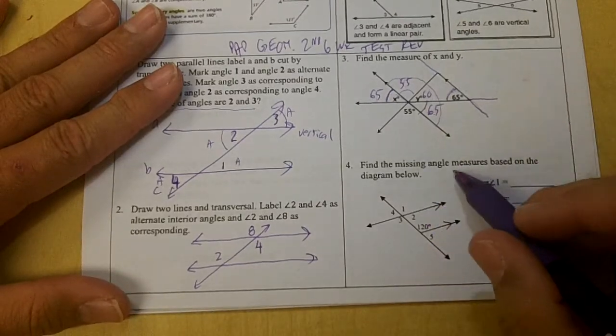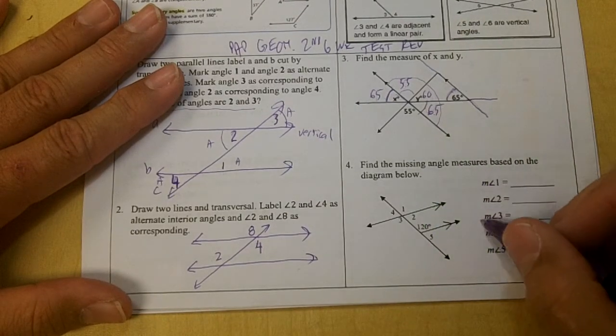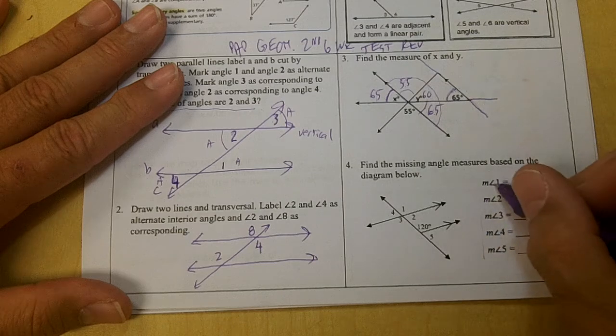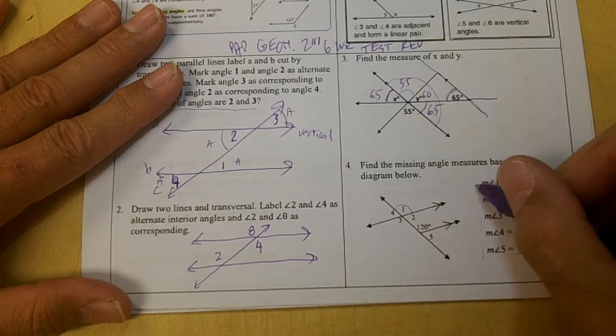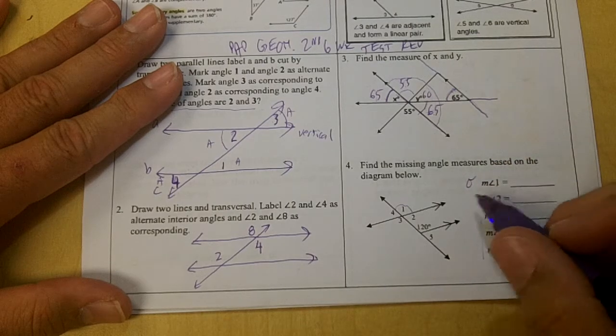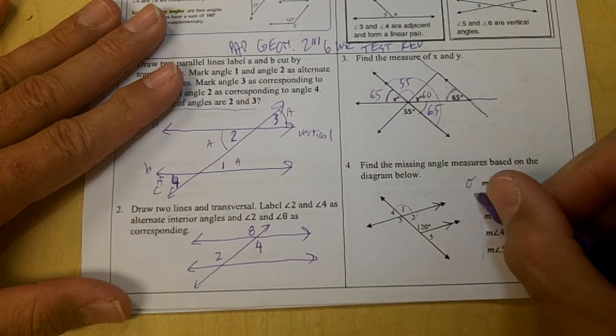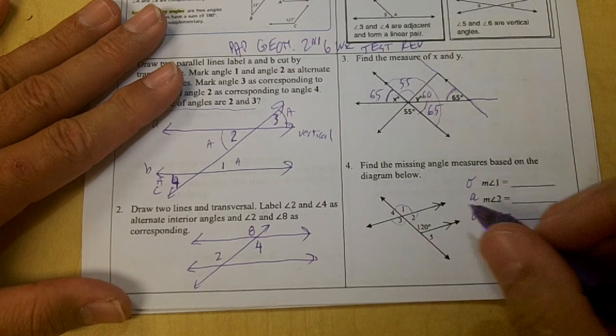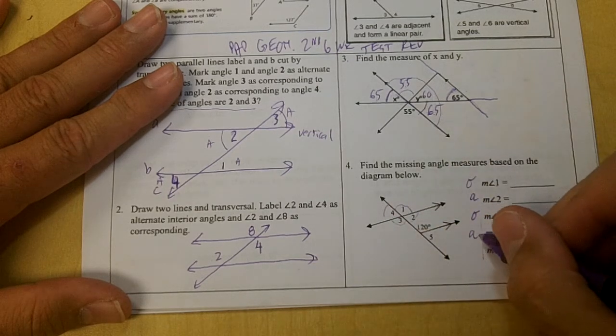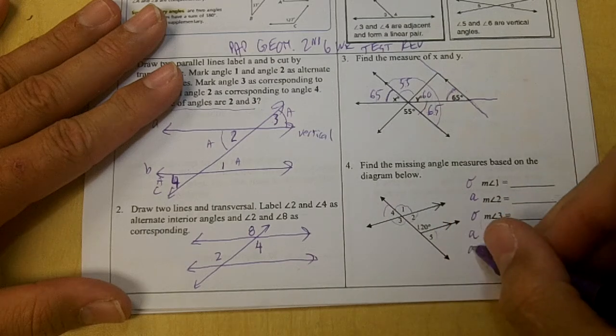Number 4, find the missing angles. And on this one right here, we're going to do something different. We're going to label these as acute and obtuse. So angle 1 would be obtuse. Angle 2 would be acute. Angle 3 would be obtuse. Angle 4 would be acute. And angle 5 would be acute, wouldn't it?